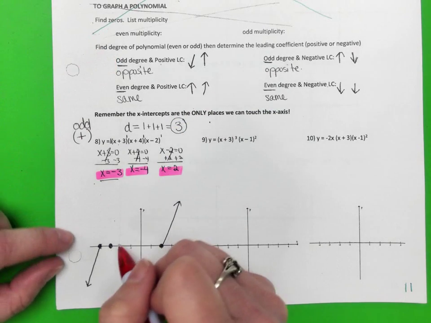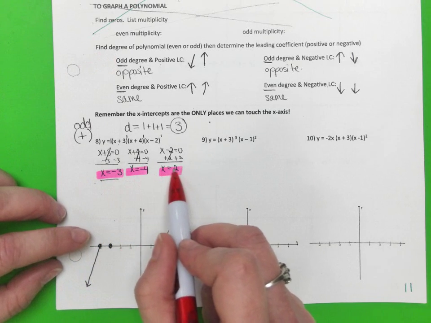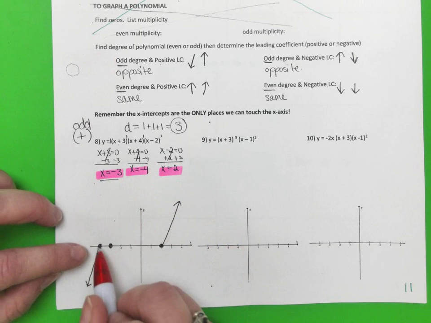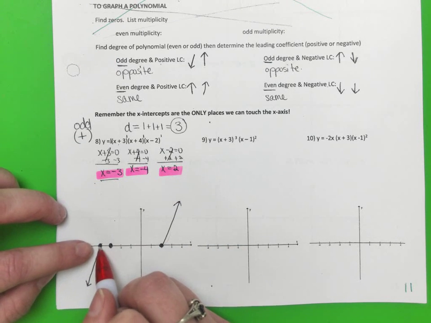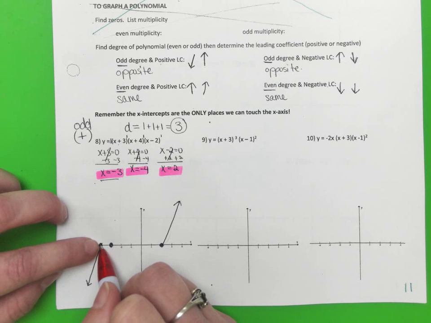Alright, here we go. Let's graph it. So, do not go in the order that you got the zeros. Go in the order of the graph. So the first one here is -4, okay? So we have to figure out what kind of picture is going to happen at -4.